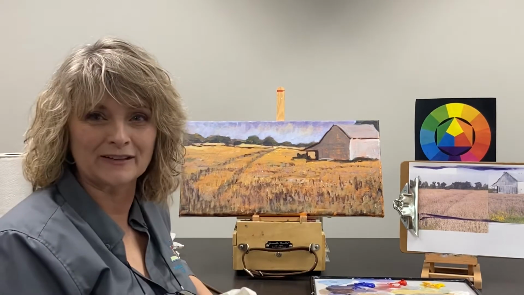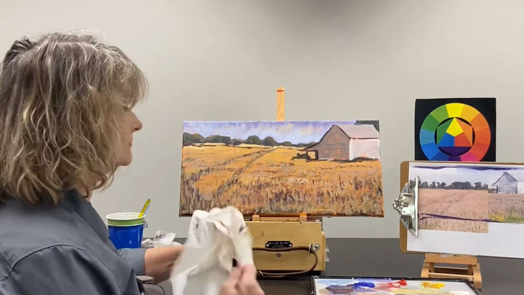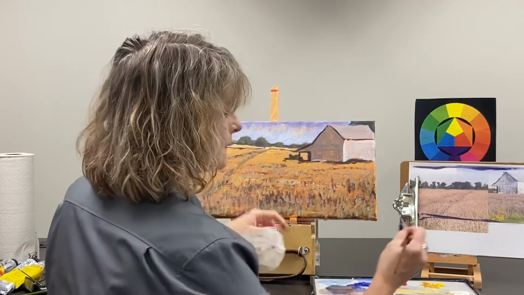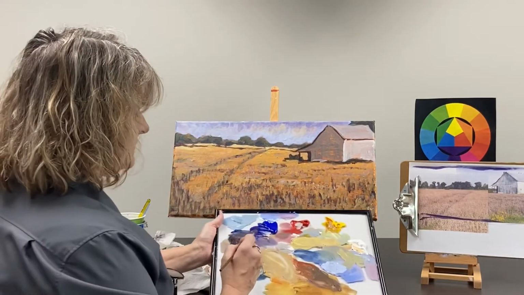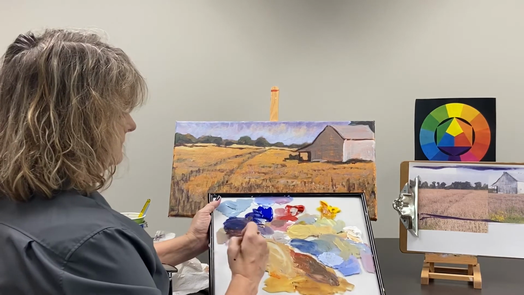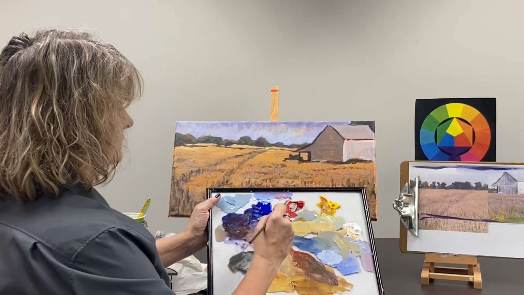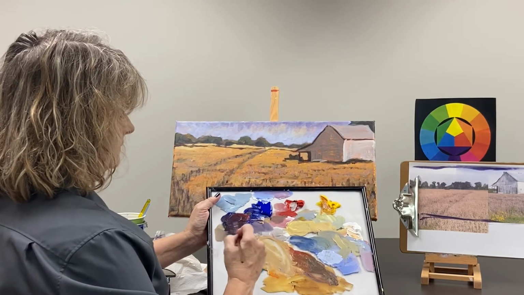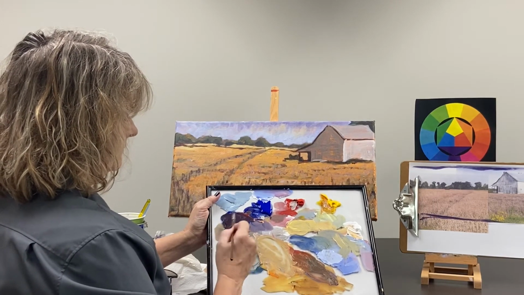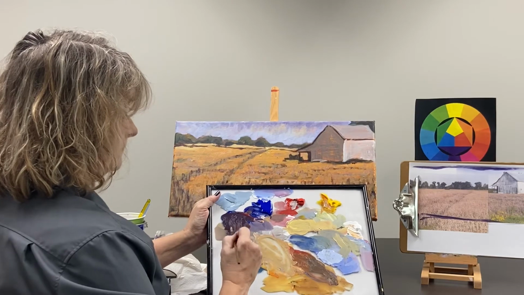All right, so I'm going to live with that for a little bit, and we're going to work on the barn. Let's go back in. I'm going to mix up some of that dark purple again by mixing blue and red. Now I'm going to add yellow.